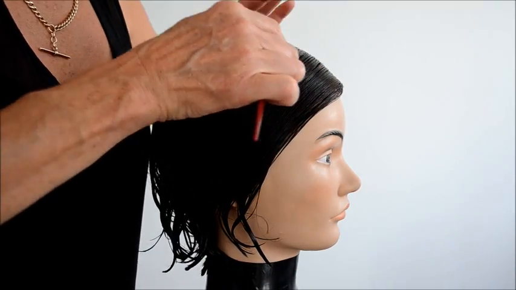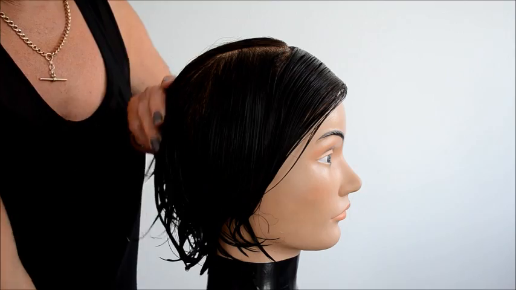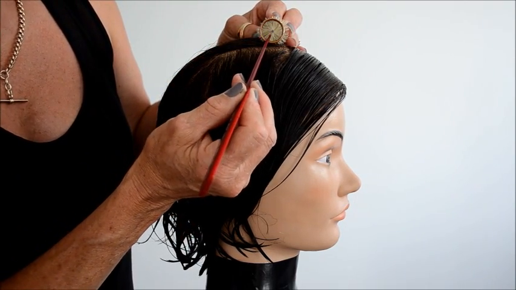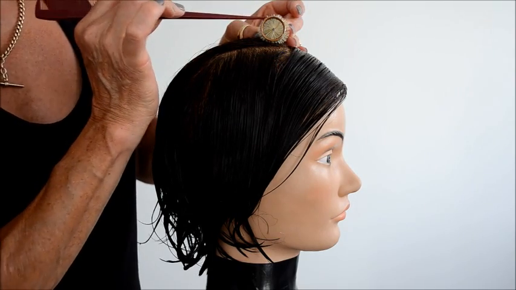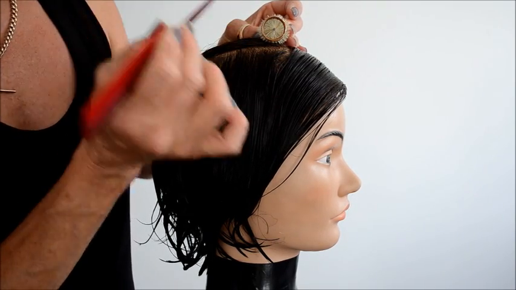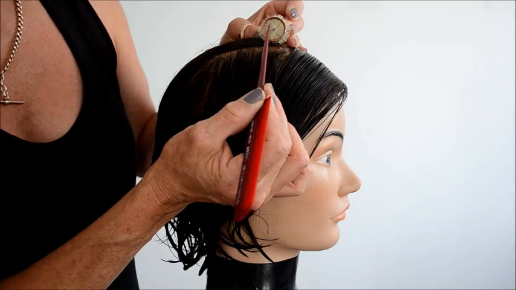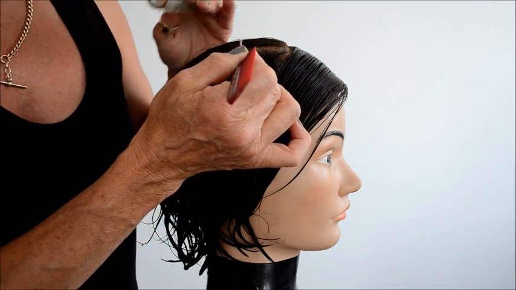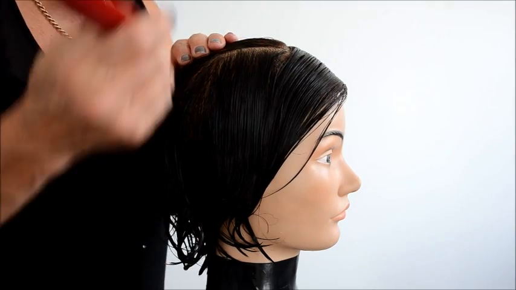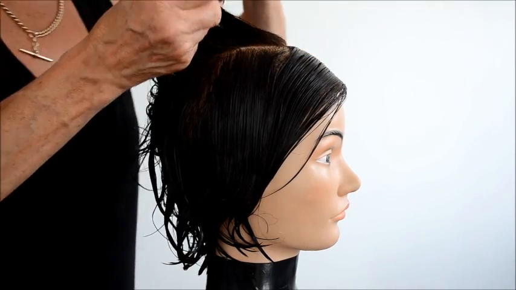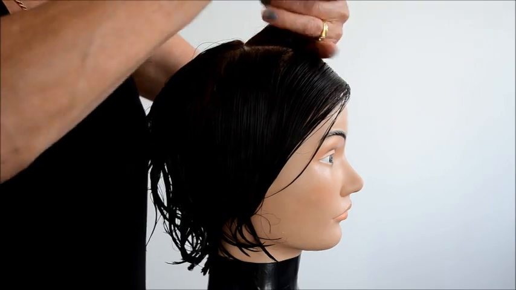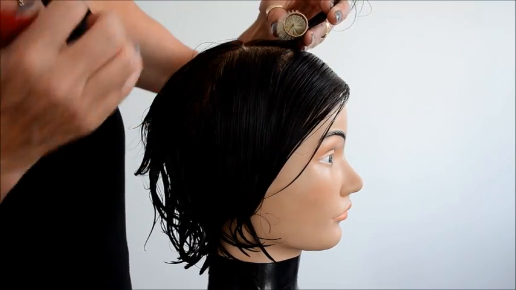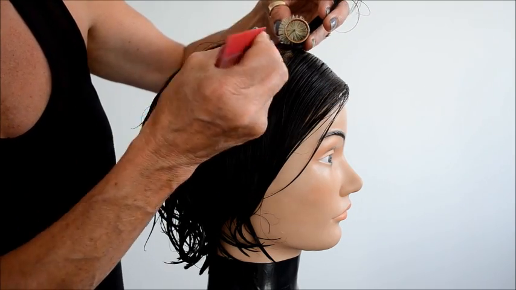So scaling out a section that is at least 1.5, if not 2 times the size of the base. Sorry, 2 times the size of the roller. So it needs to be less than the width of the roller, but it needs to be deeper than the depth of the roller. So if we look at creating a base that's, say, 2 times the size of the roller, and I'll explain how this works. The hair that is projected forward will dry in that placement, so it's going to come forward as it dries.